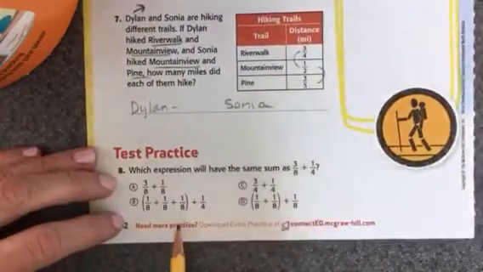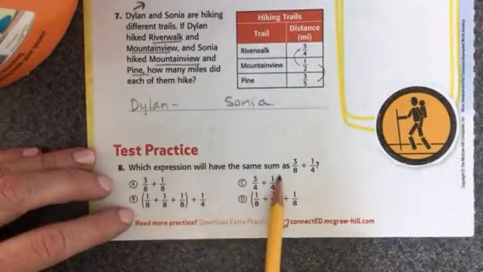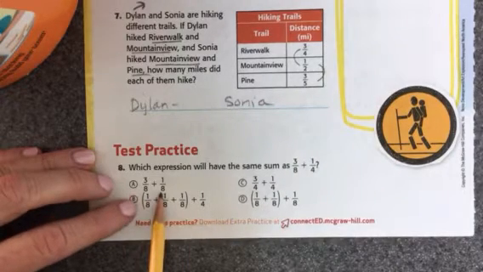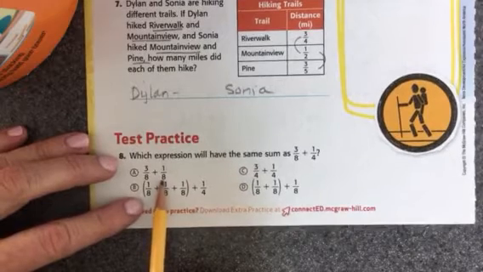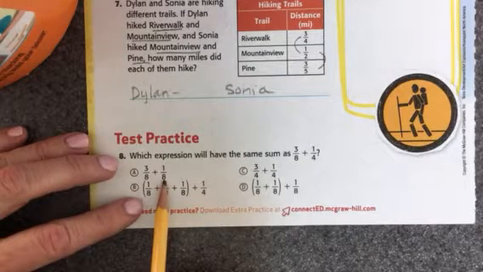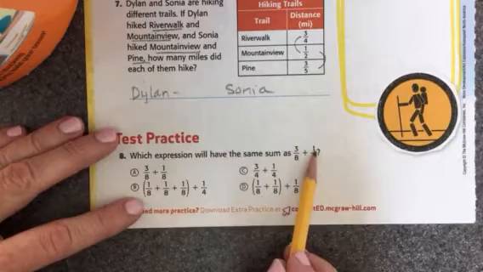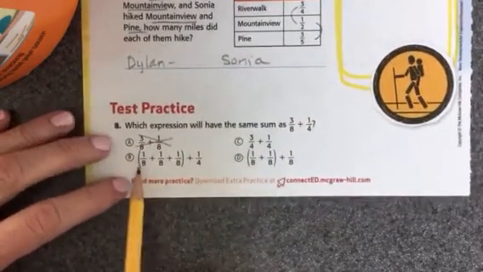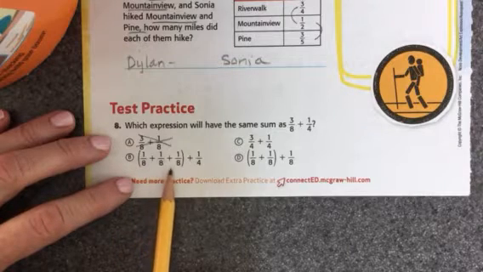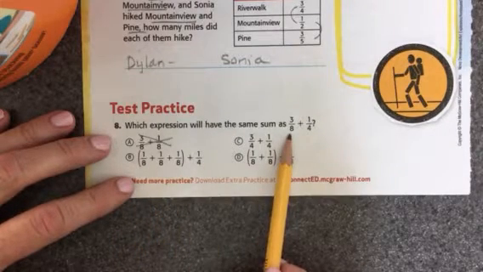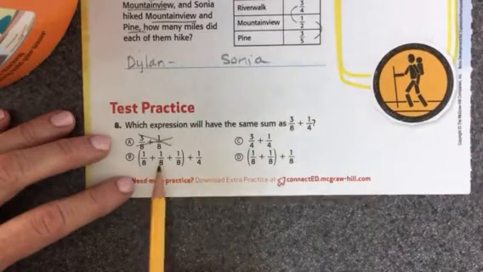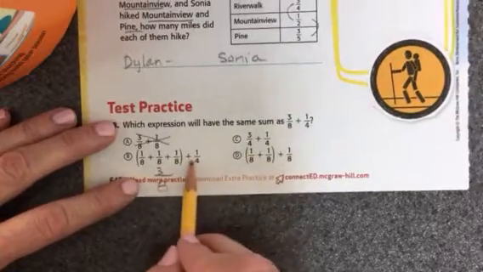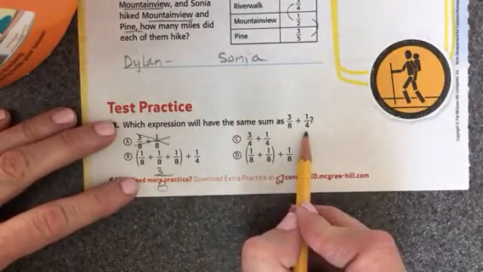All right, and here's a practice. Which expression will have the same sum as 3/8 plus 1/4? 3/8 plus 1/8. Well, I can see that on this one, if I change it to 1/8, I also have to change the numerator, so that is not going to be equivalent. This one, I have 1/8 plus 1/8 plus 1/8, which does equal 3/8. And then the rest of the problem says plus 1/4, which is what this one says.